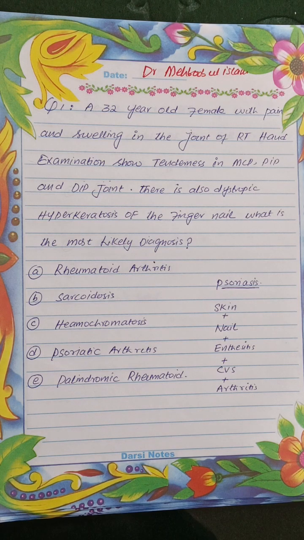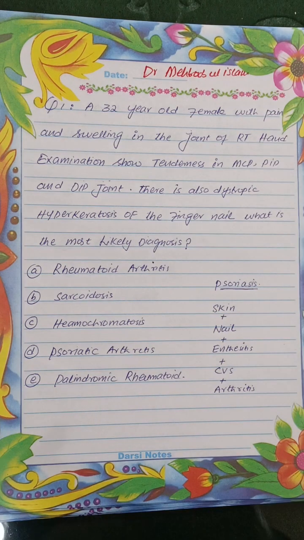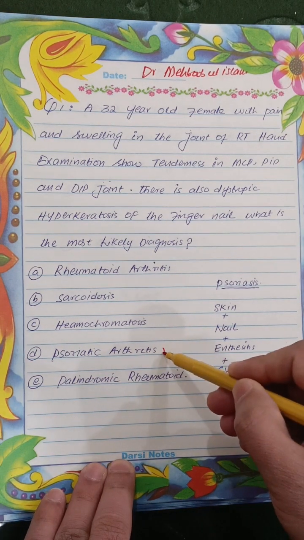So this female patient has asymmetrical arthritis, and it has also involved the distal interphalangeal joint with nail changes. We know one condition that causes oligoarticular asymmetrical arthritis with distal interphalangeal joint involvement and dystrophic hyperkeratosis in the nail, and that condition is psoriatic arthritis. So here the correct answer is option D.